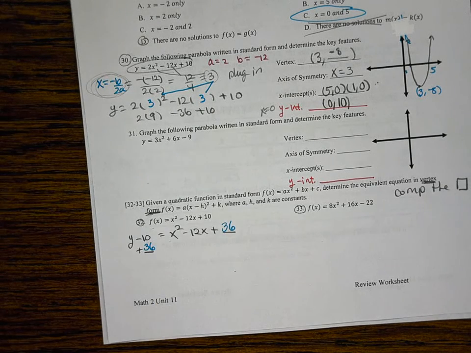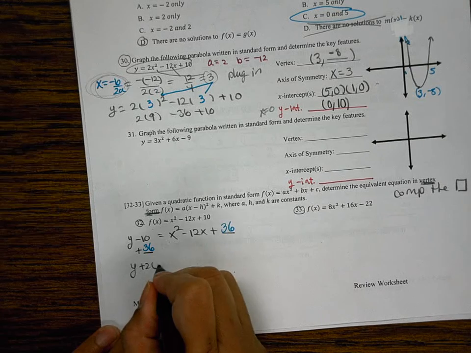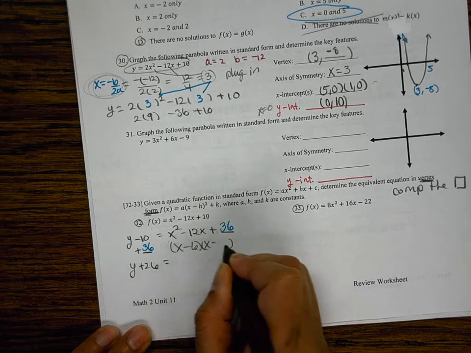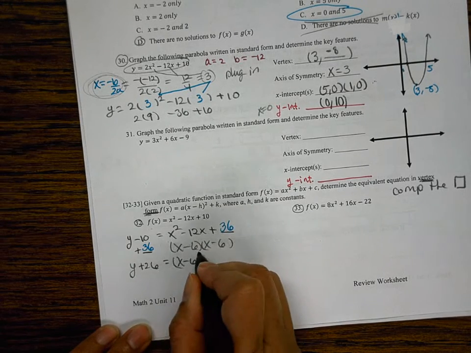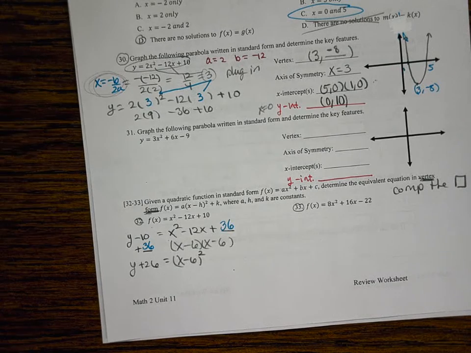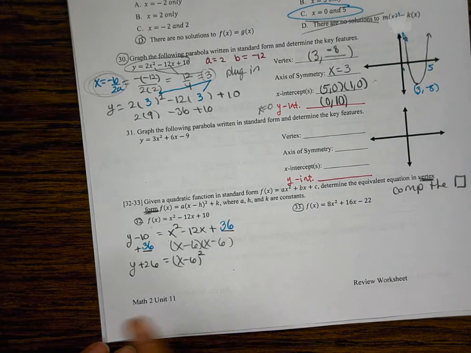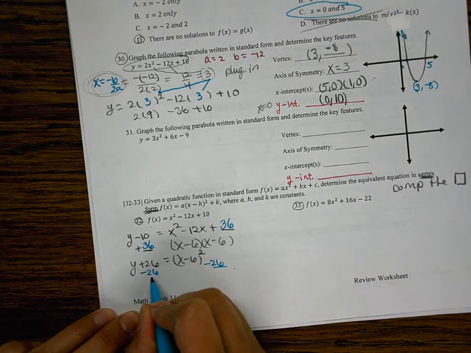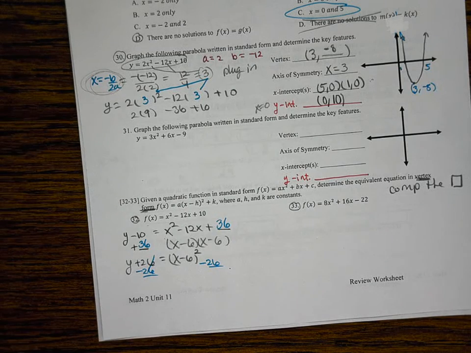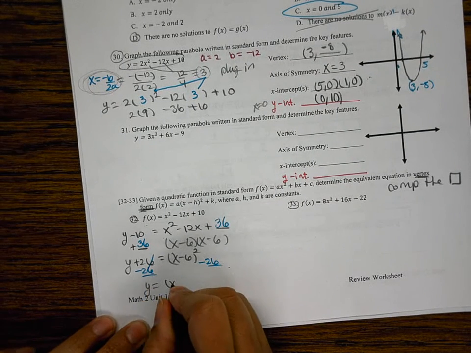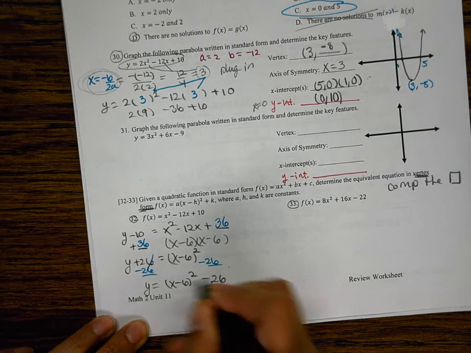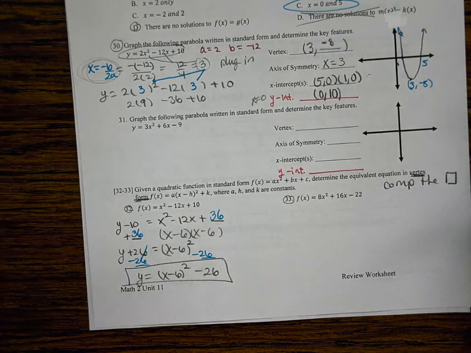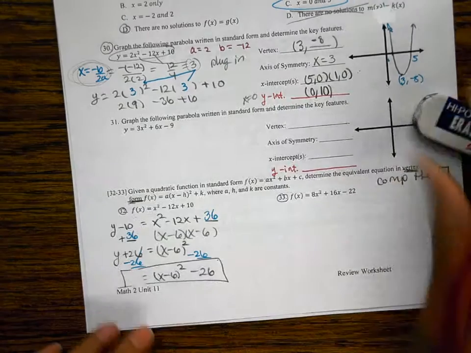That gives me y plus 26 equals double bubble. Same sign, 6 and 6, so x minus 6 quantity squared. Now, I'm not solving, I'm rewriting. So since I'm not solving, I'm not going to square root both sides. This is where I minus the 26 to get the y by itself so that I have it in vertex form. y equals x minus 6 quantity squared minus 26. And that there is your answer. Now, if you left it as y, I would be perfectly fine. If you changed it back to f of x, that's fine as well.